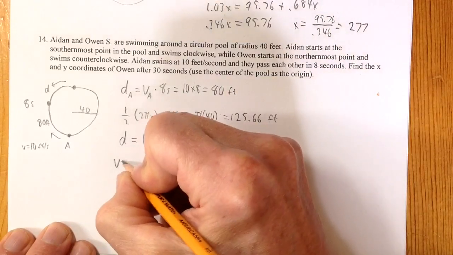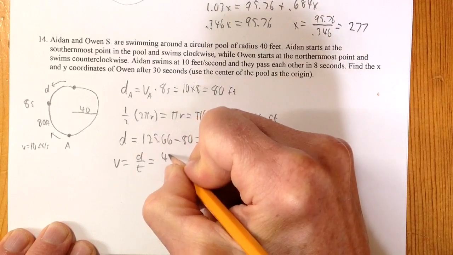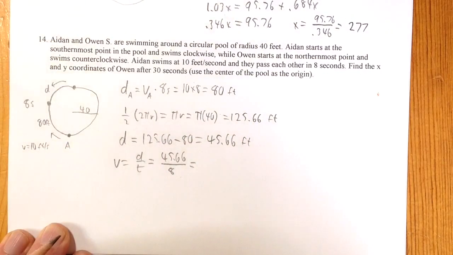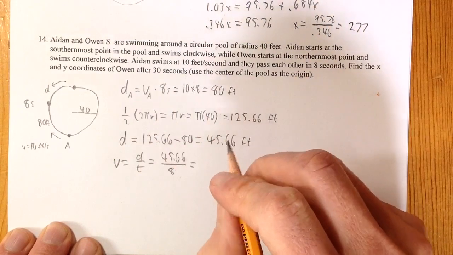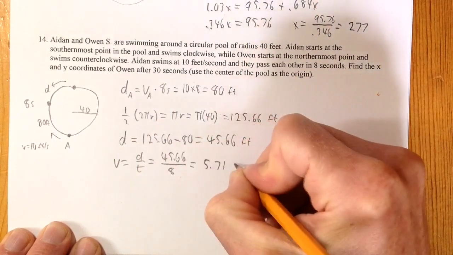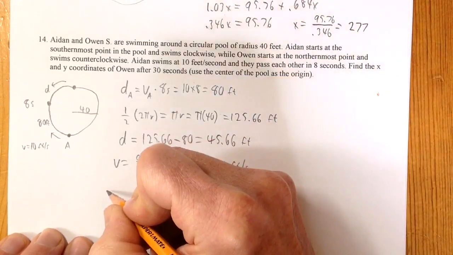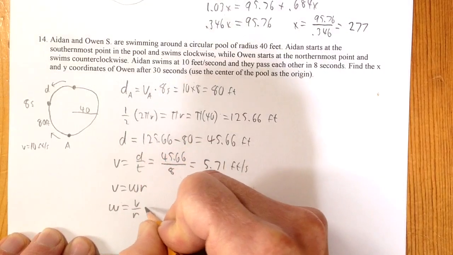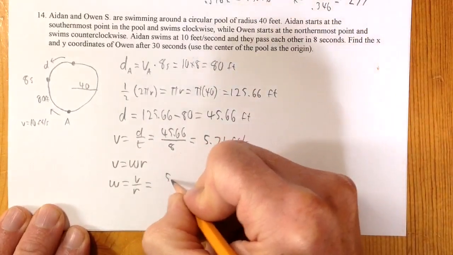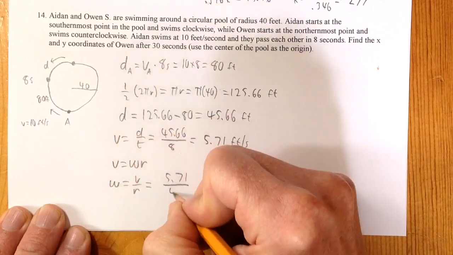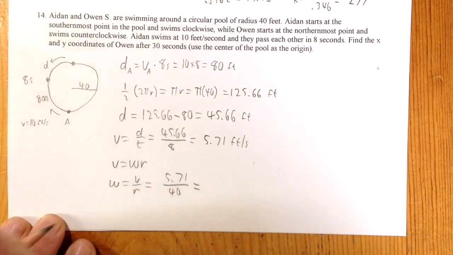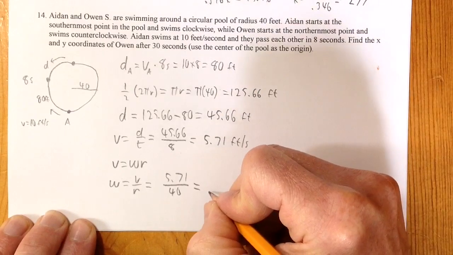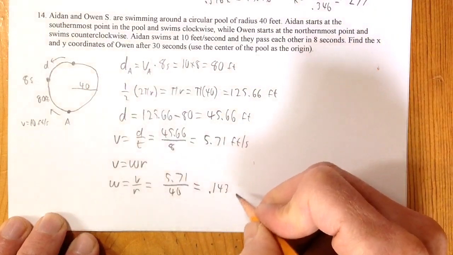So we can figure out Owen's velocity. His velocity is distance divided by time, which is 45.66 divided by 8. I get about 5.71 feet per second, that's how fast he's going. Now we can figure out his omega, because V is equal to omega R, so omega is V over R. V is 5.71, and the radius of the circle is 40. I get about 0.1426, let's say 0.143, so his omega is 0.143 radians per second.